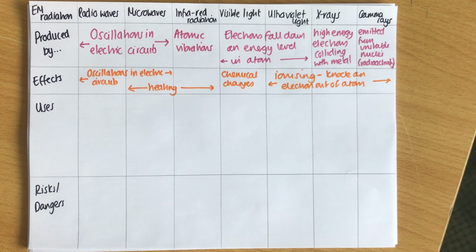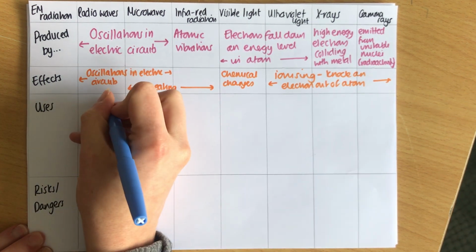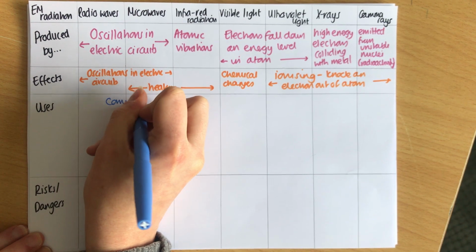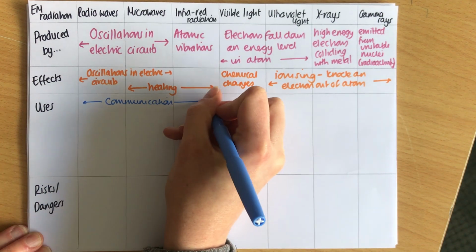So, more commonly, you'll be asked about the uses and the risks or dangers of these EM radiations, and you should have a good knowledge of these and know examples for each one. So I'm going to start off with uses, and for uses, we're going to think about what kind of broadly each of these are used for and how they link together. So to start with, all three of radio waves, microwaves and infrared, they are all used for communication purposes. In different ways, but they're definitely all used for communication.